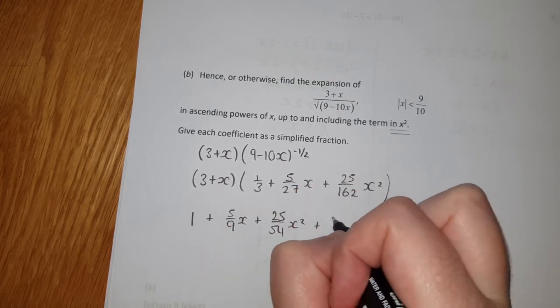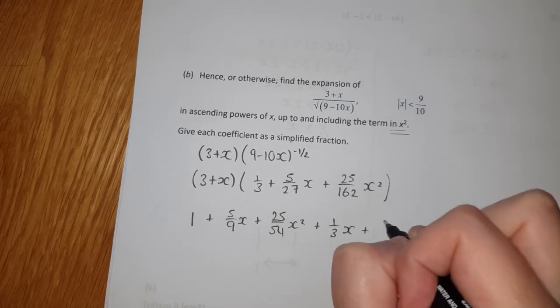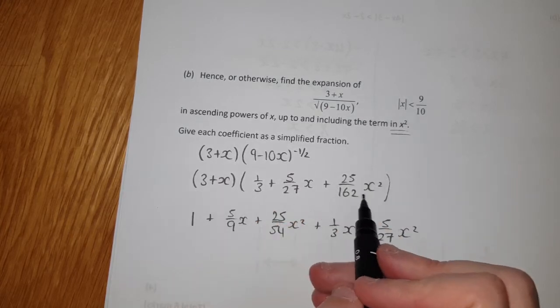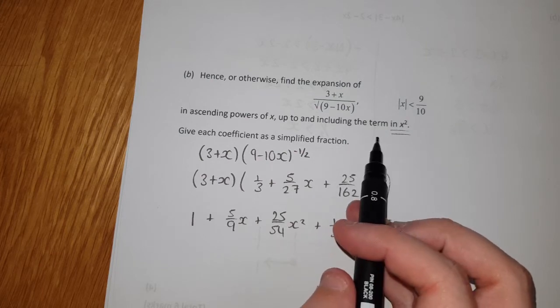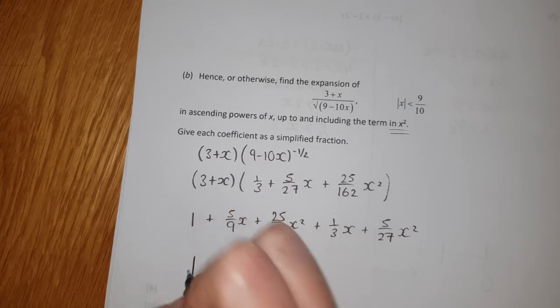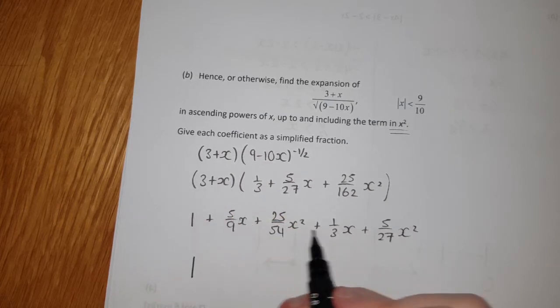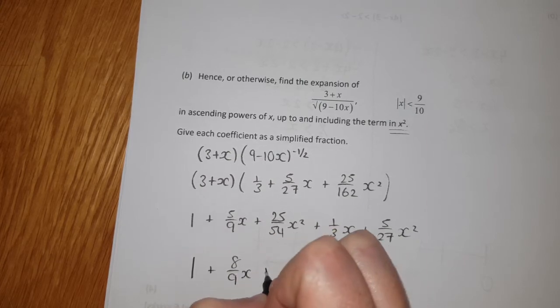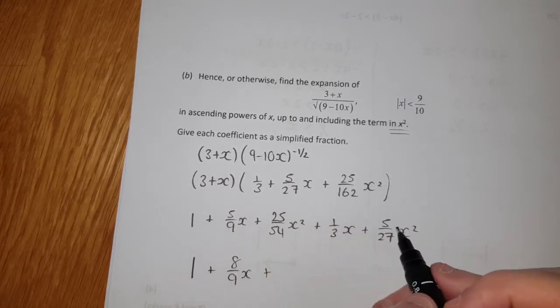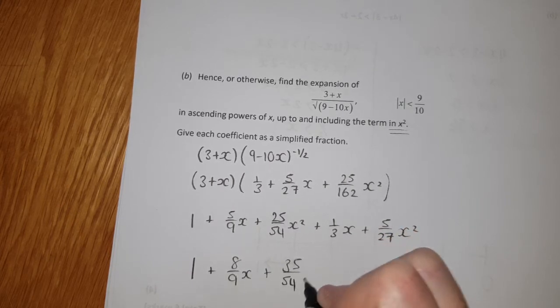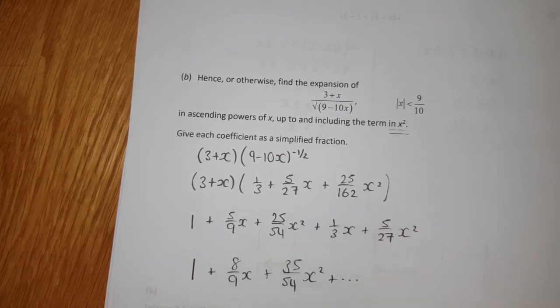If I then multiply them all through by x, I get a third x, 5/27 x squared. And if I times x by this one, I'm going to get an x cubed, which I'm not interested in because I'm only going up to x squared. At this point, you're just going to collect them together. The only whole number is 1. 5/9 plus a third is going to give us 8/9. And then 25 over 54 plus 5 over 27 is going to give us 35 over 54 x squared.